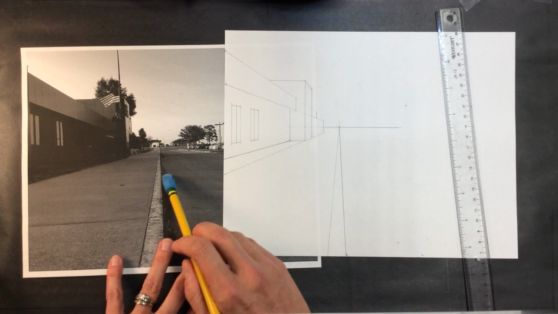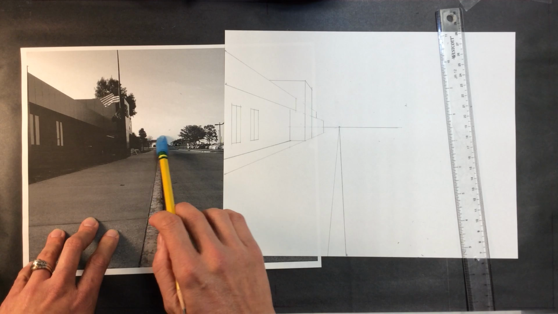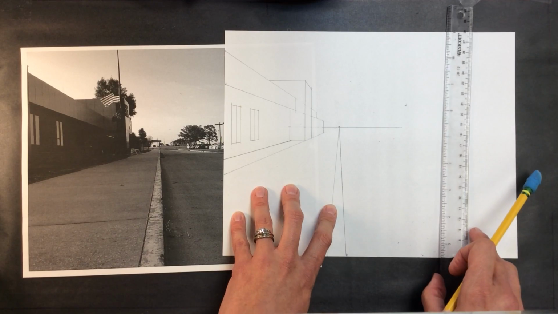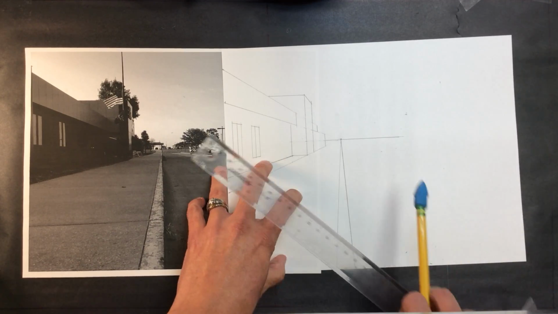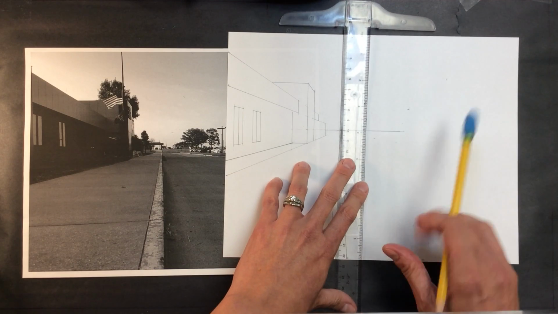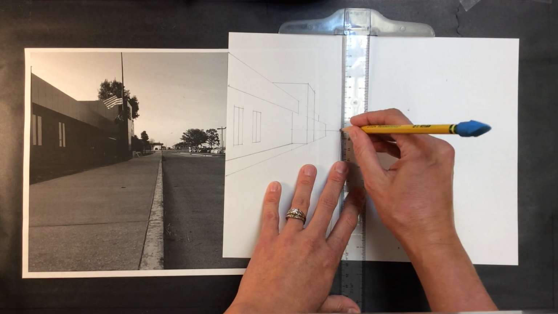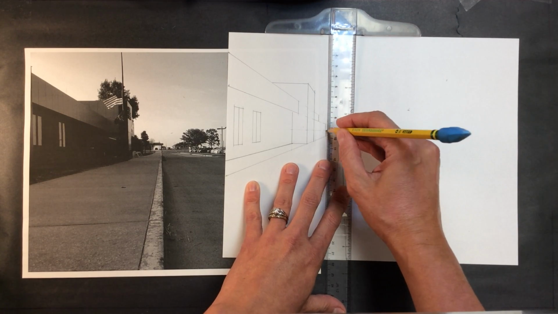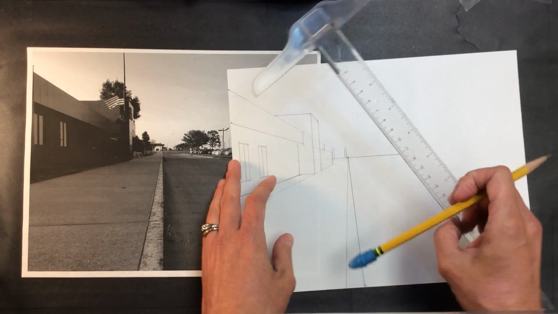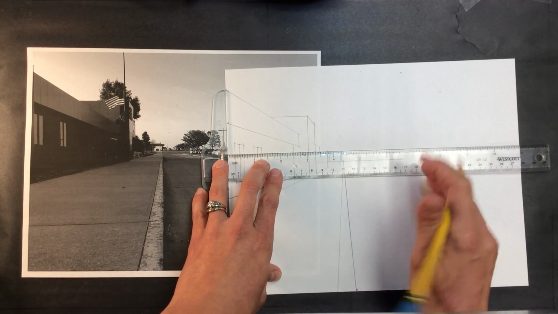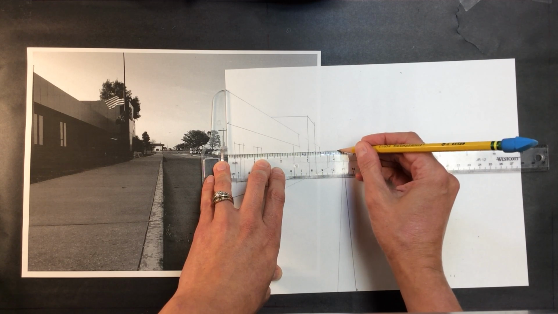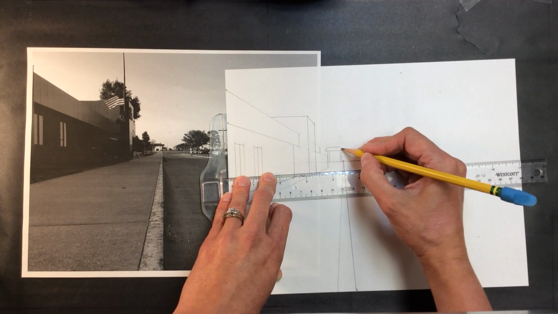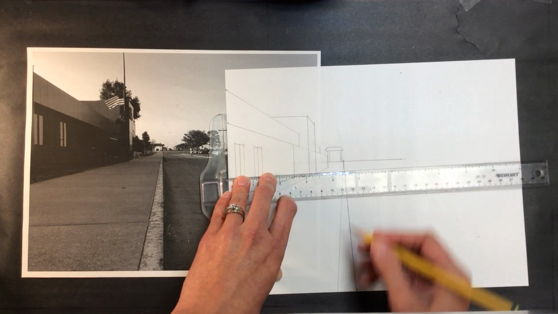Okay, so we can just start picking things apart here. We can see this little driveway entrance way back there at the high school, and that's going to be facing us, which means it's basically made up of verticals and horizontals. So anything that's front facing is not impacted by the vanishing point. So something a little bit like that.